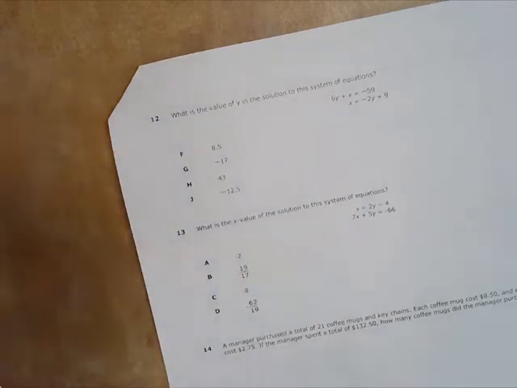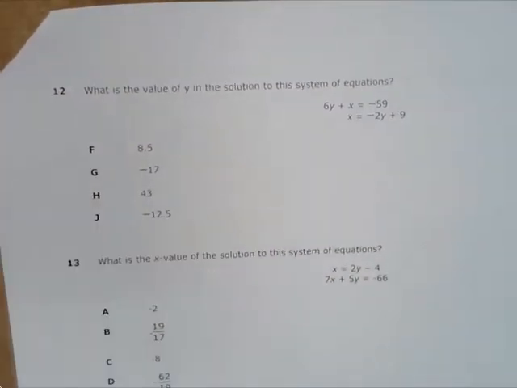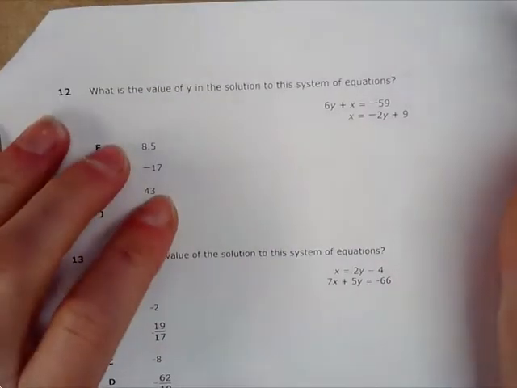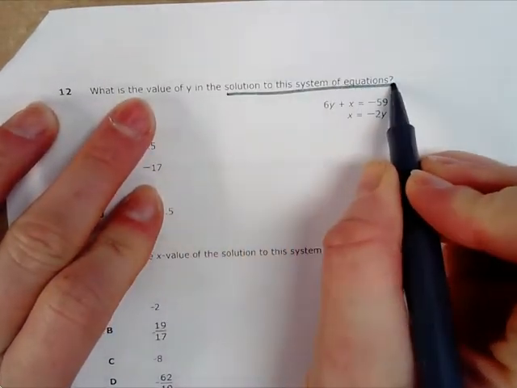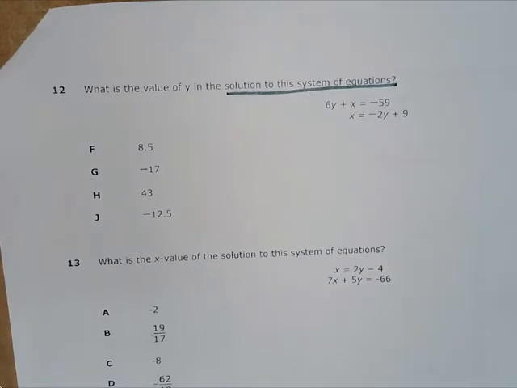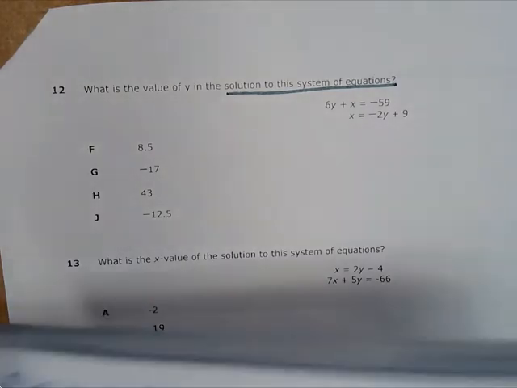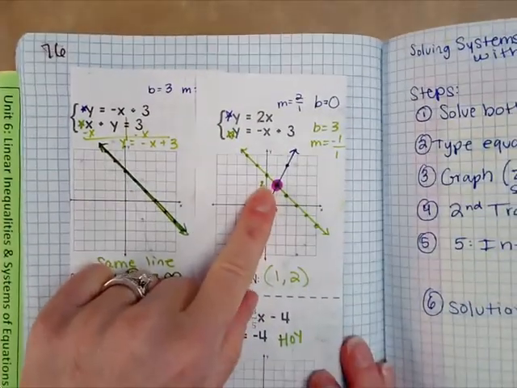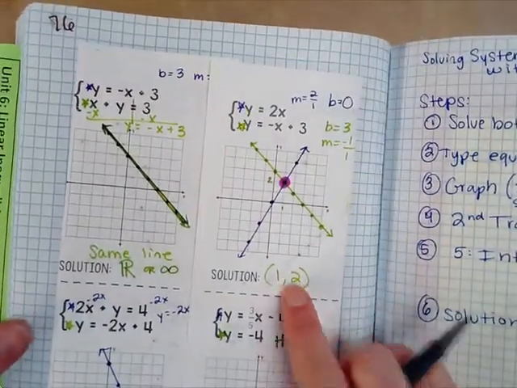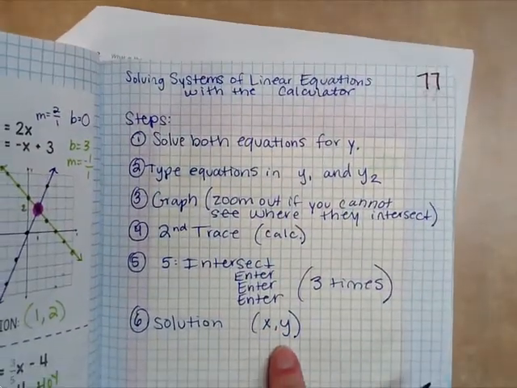Look at number 12. It says, what is the value of y in the solution to this system of equations? So a solution to a system of equations, if we were to look back at our journal to remember what this was, to find a solution to a system, it's the intersection point. You can graph it and look at where it intersects. You can graph it into the calculator.